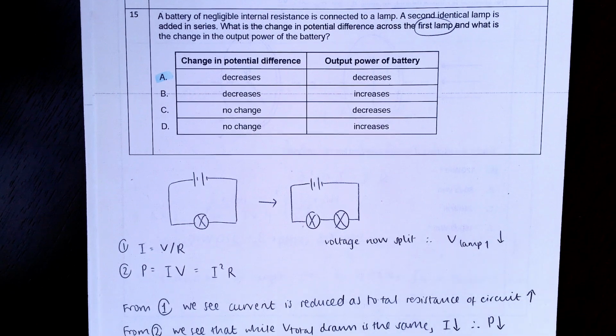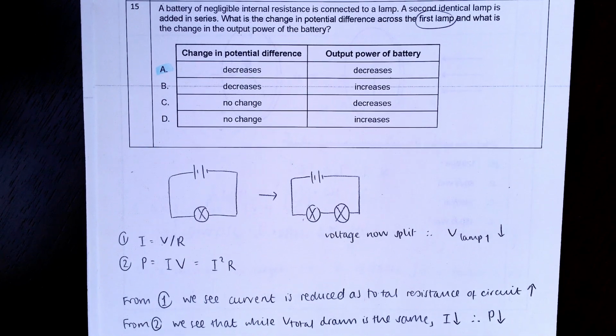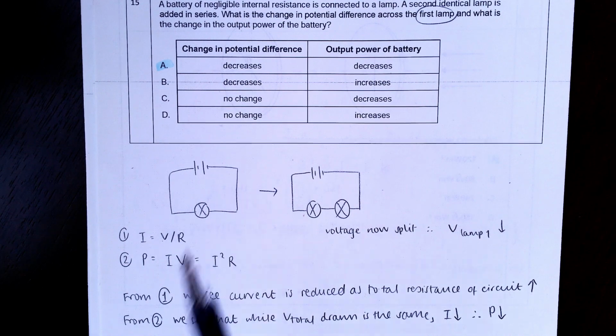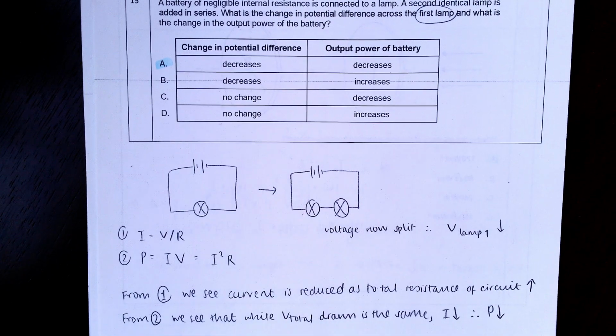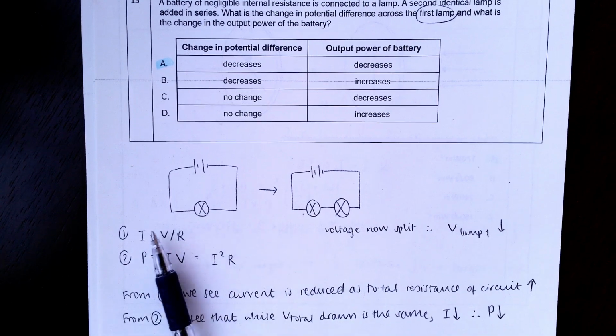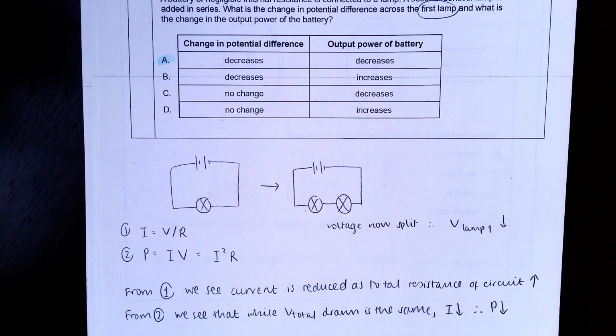We know that in series voltage is split, and so the voltage across lamp 1 is going to decrease. It's actually going to halve. And then we know equations that will help us for the output of the power. Current is voltage divided by resistance, and power is equal to current multiplied by voltage, or I squared R. So from equation 1, we should see that the total current flowing through the circuit is going to be reduced, because while the voltage supply hasn't changed, the total resistance of the circuit has increased. If R has got larger, I has got smaller. So we know that current is reduced.